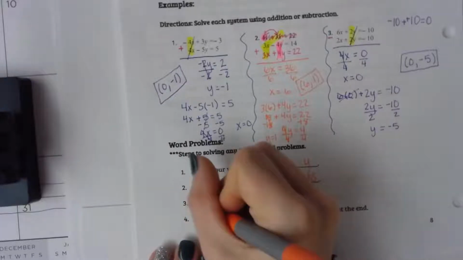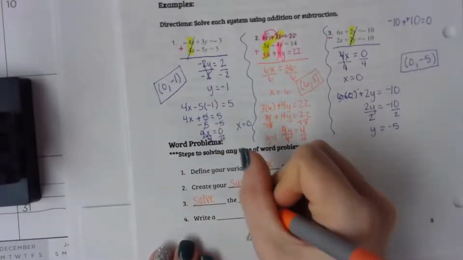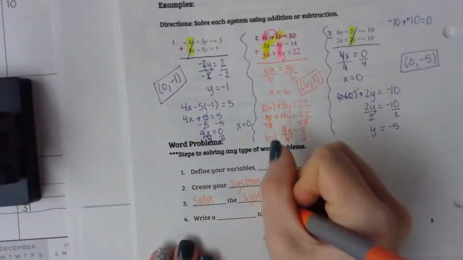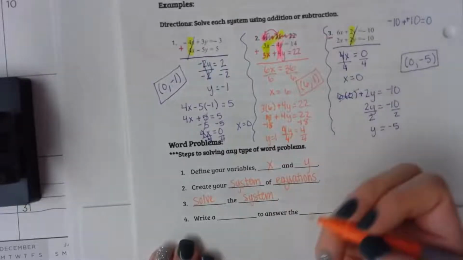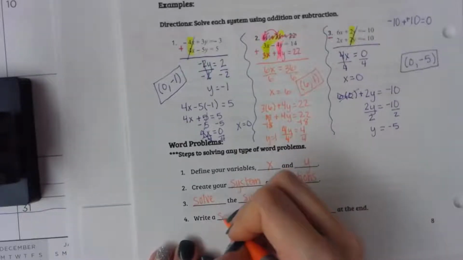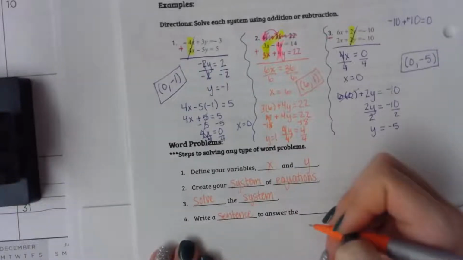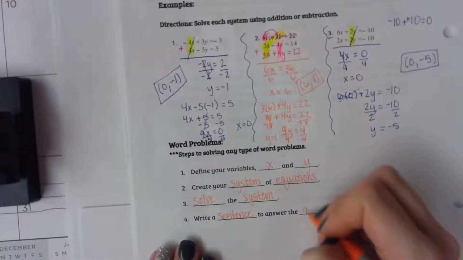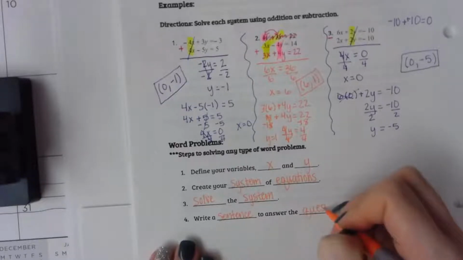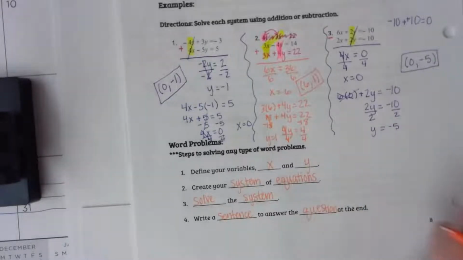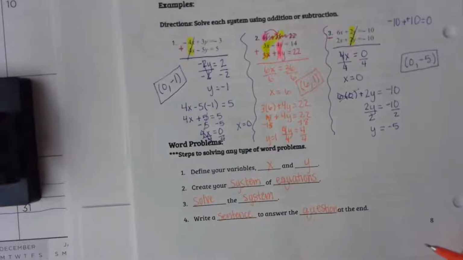Then you're going to solve that system. And then make sure to write a sentence to answer the question at the end.